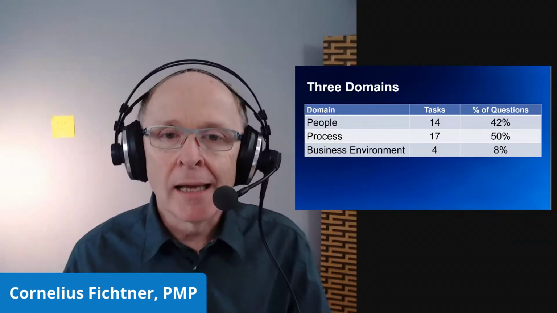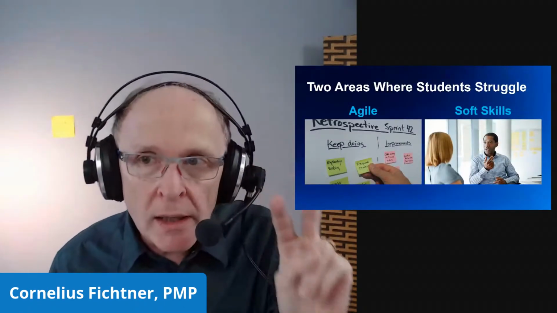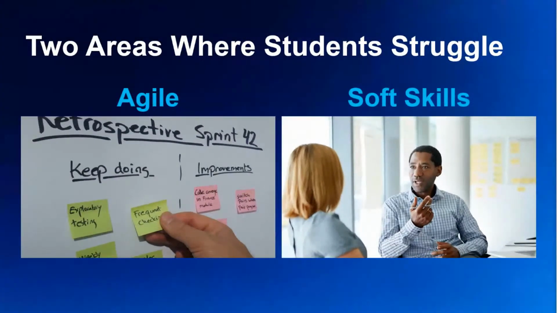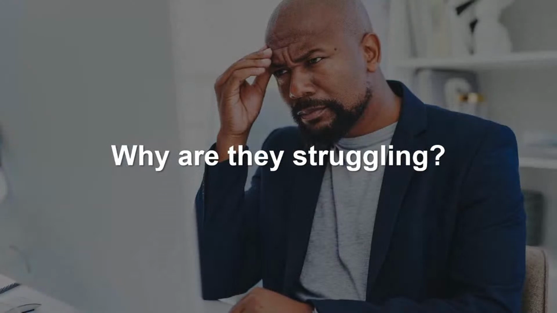Okay, so after a while, once this new exam went into effect, we did analysis on our exam simulator, and we found that there are 2 areas where students struggle on our exams in the simulator, and that is on Agile and on soft skills. Obviously, we all started scratching our heads and said, so why are they struggling, right?